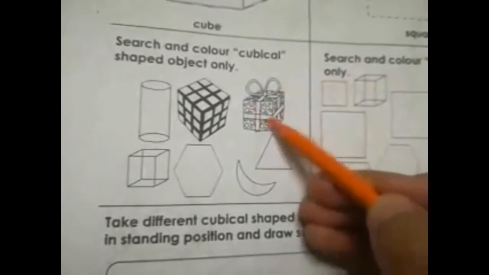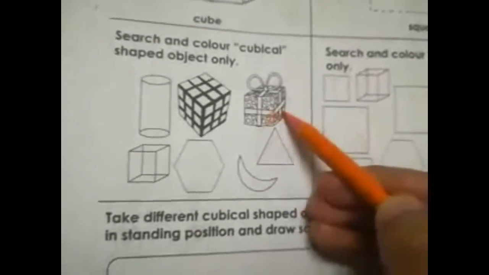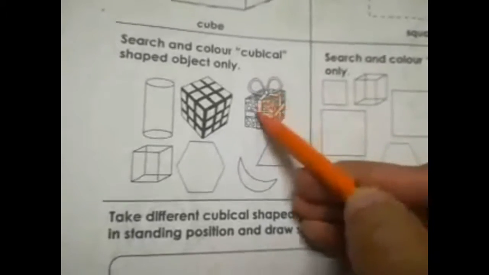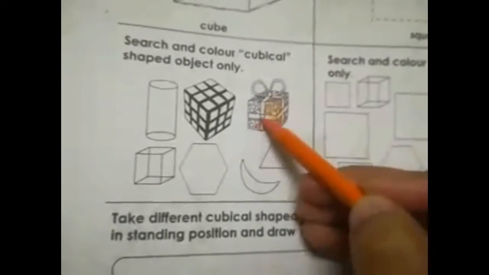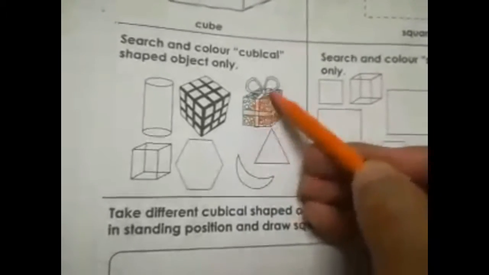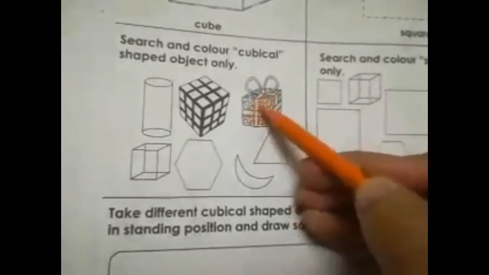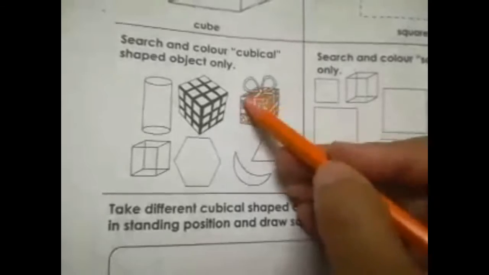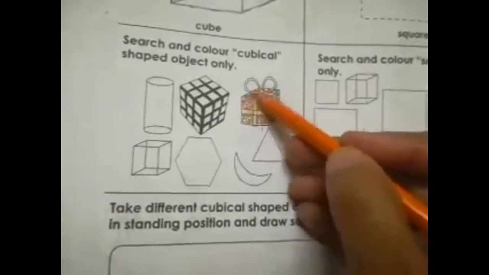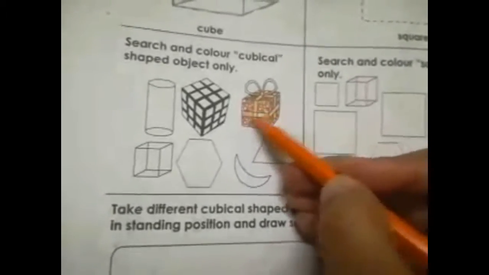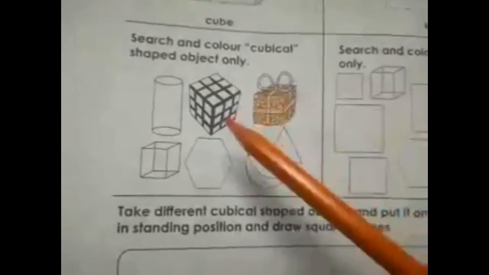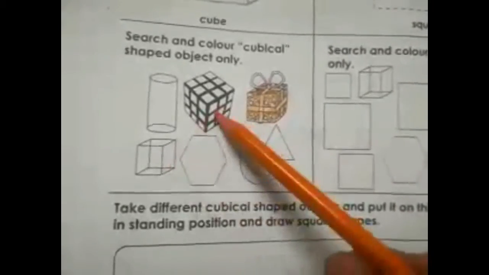Okay, like this. You will take one color and color the cubical shapes only, very nicely. Complete this color. Very nice. Okay, complete this color and also do the color into shapes. Okay, what is the next shape?